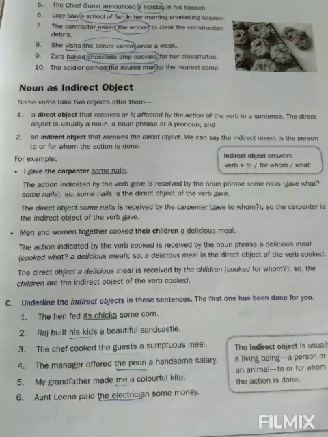Then what is the object? It is the noun, noun phrase, or pronoun that receives or is affected by the verb. In the middle you will have a verb, that is the action, and at the end you will have the object. What action is performed by the subject and on whom it is performed? The action is performed on whom, that is called the object. In object we have direct object and indirect object.